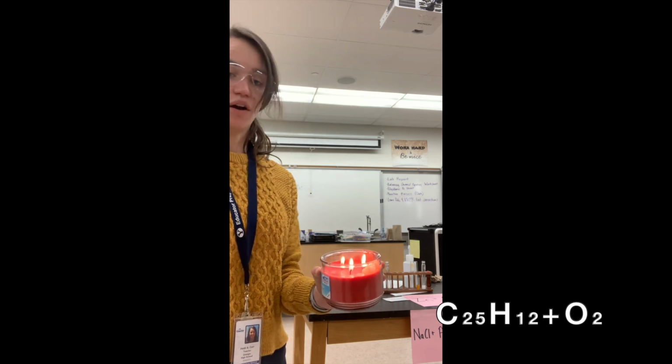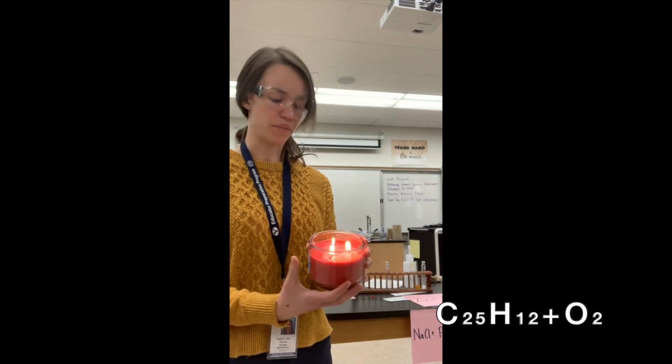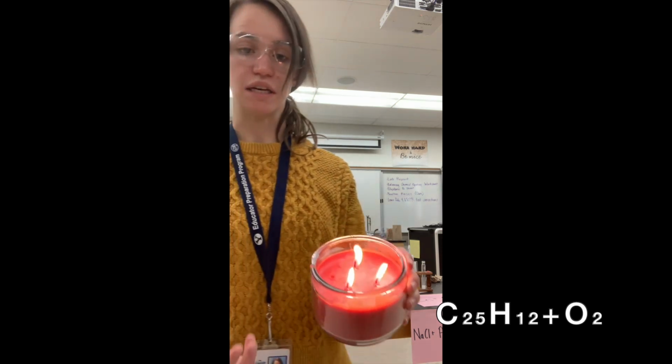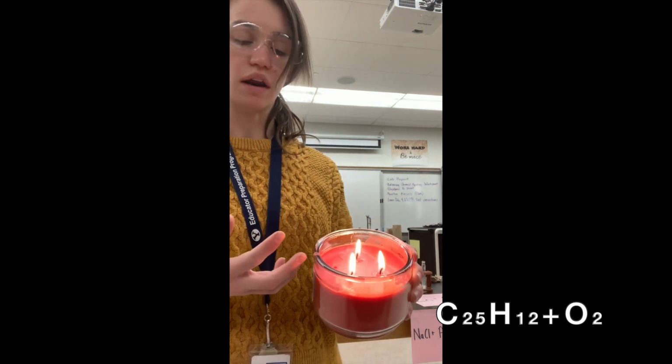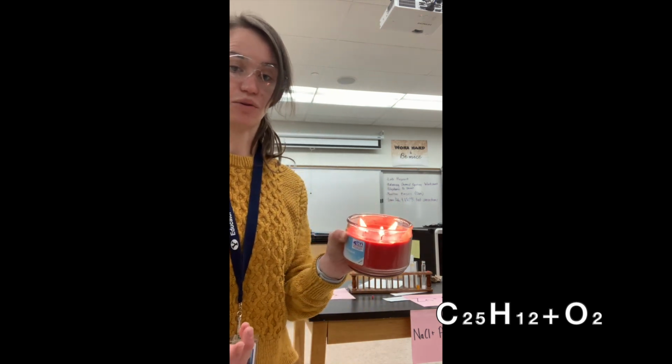All right, so you can write down some chemical observations why we see a chemical reaction happening here. You can start to see a state change going on. You can see a color change going on, things like that as you light a candle. All right.